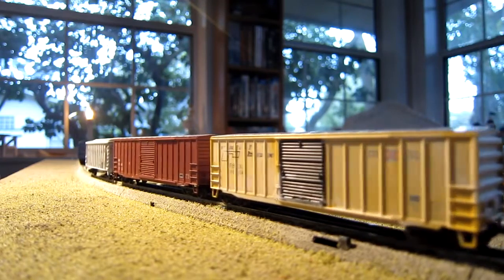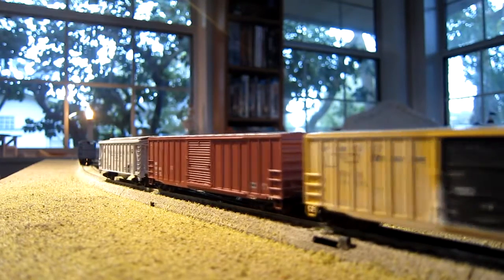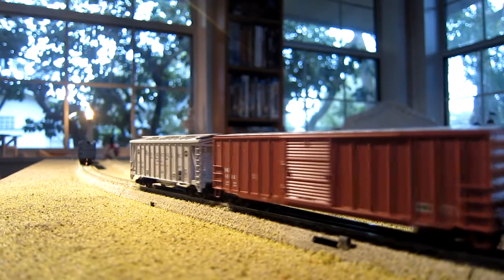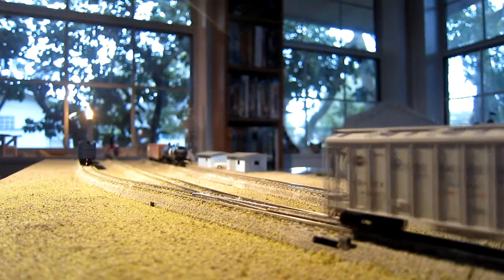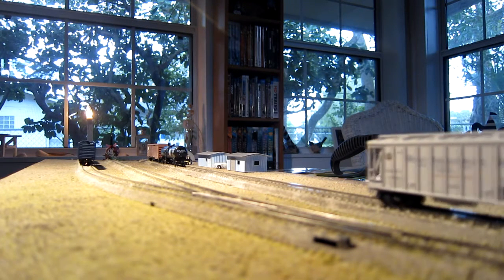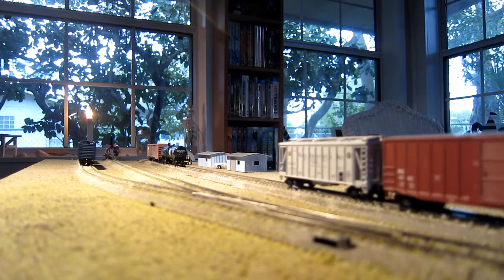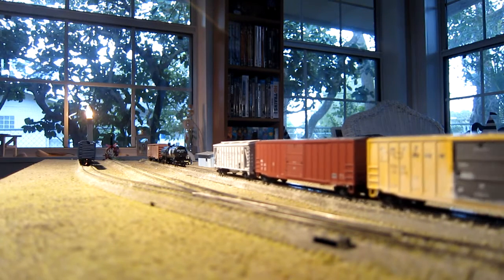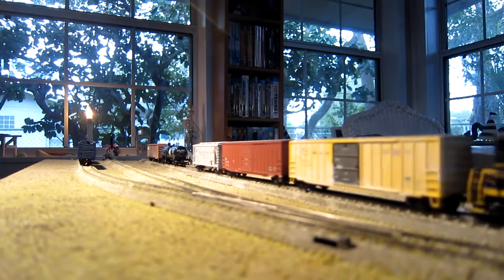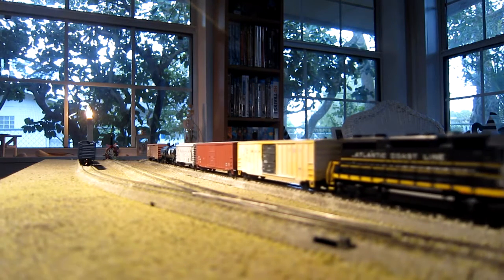Now, while we're watching this go on, a thought had occurred to me while I was trying to figure out how fast switching operations should go. And I came up with a real simple trick that I think will be a nice tip. I came up with a nice simple method for determining your yard speeds. It doesn't matter what scale you're in. This would work in HO, O scale, or N scale in this case.